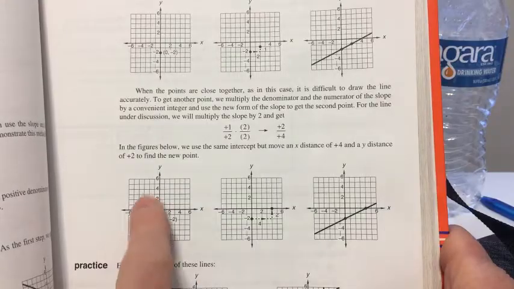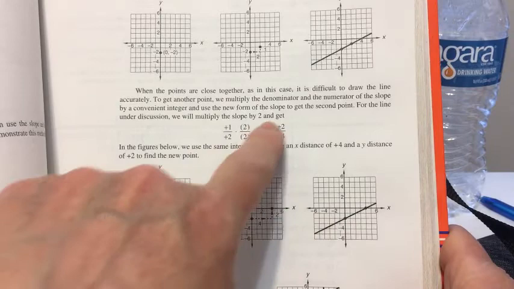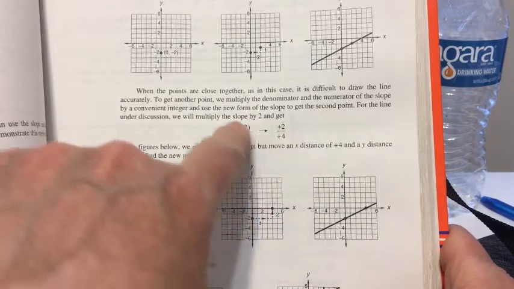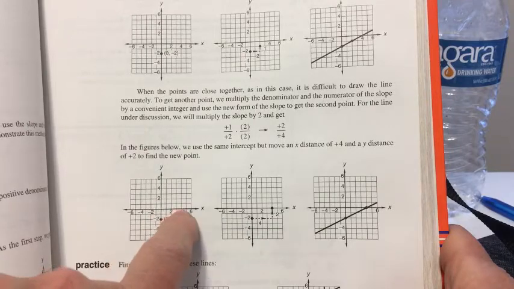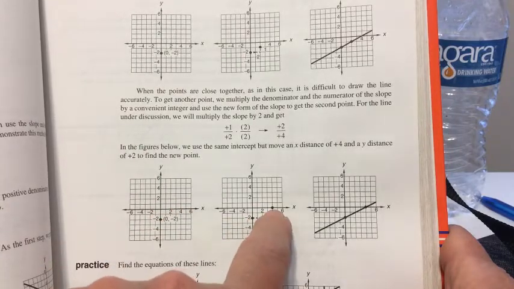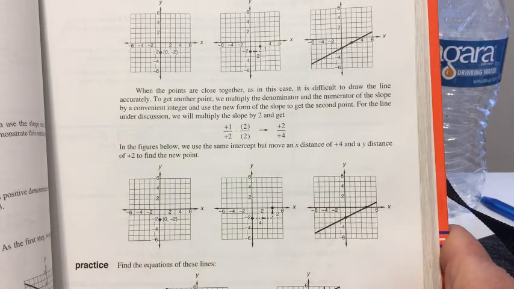Oh, I didn't put the rest of this in the screen. But see, they changed it to 2 over 4 from 1 over 2. And they went up 2 over 4. And they wound up just getting points that were a little bit farther apart. Now we'll start our practice.